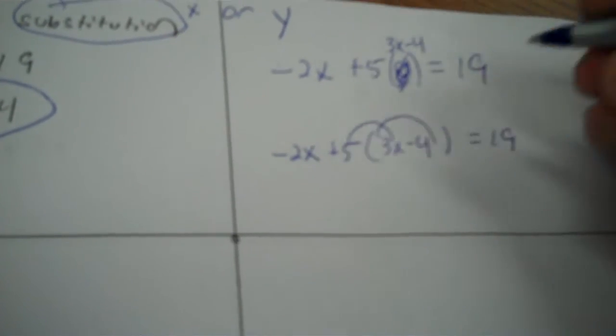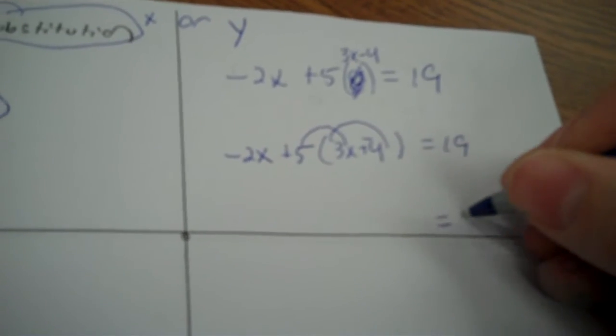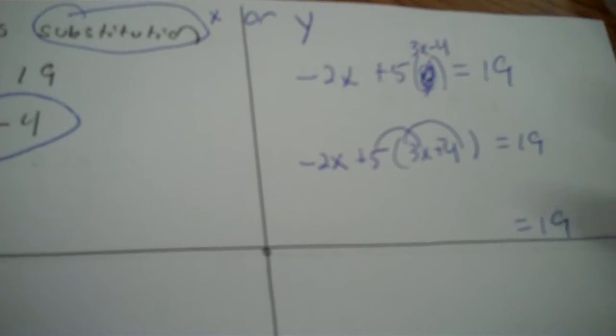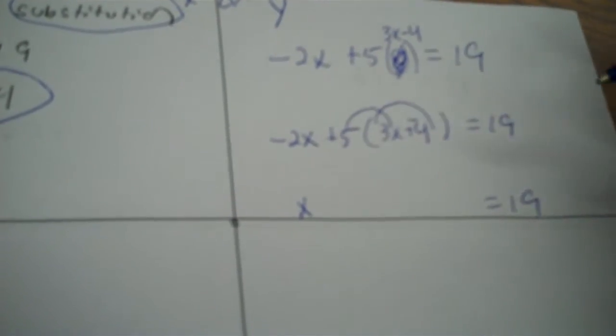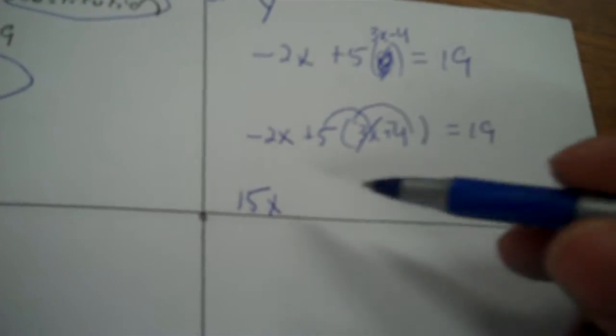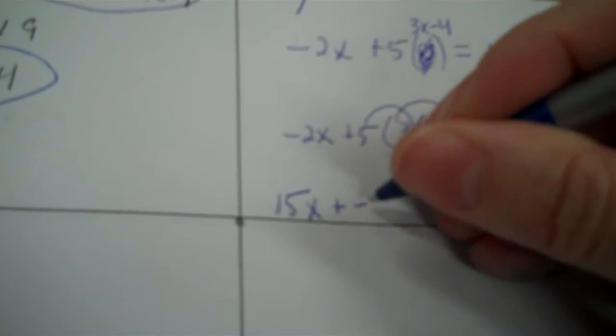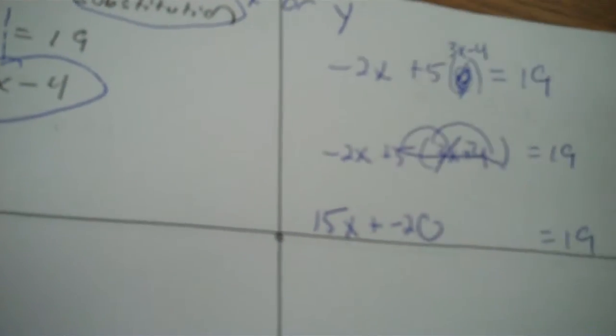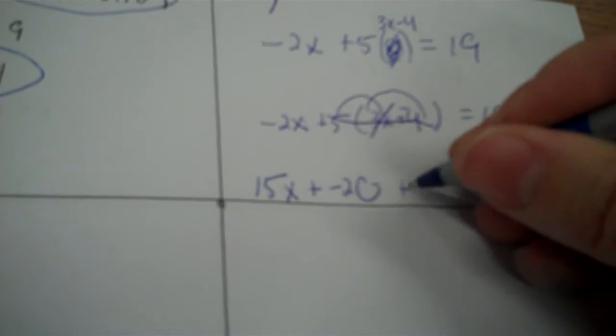So I distribute, okay? Remember, that's a plus negative 4 when you distribute. 5 is positive. Okay, so 5 times 3x, so I need to put x first, and then I take 5 times 3. That's going to be 15, okay? We can cross him out, but we still got to take 5 times negative 4. There's not going to be an x, because it's two numbers without x, plus negative 20. Okay? Cross that out, and don't forget to add your negative 2x in there.